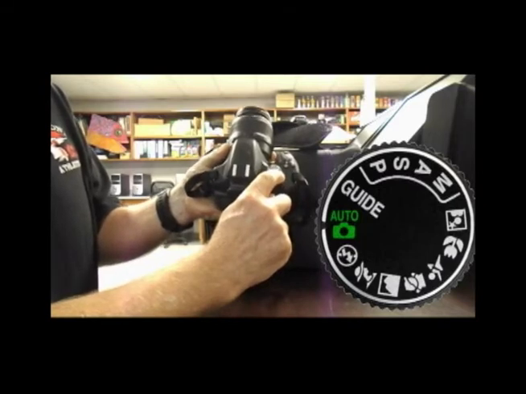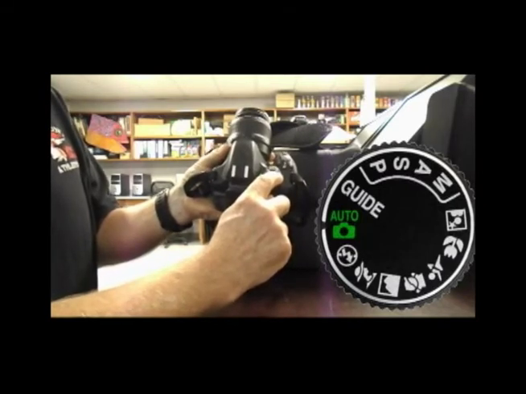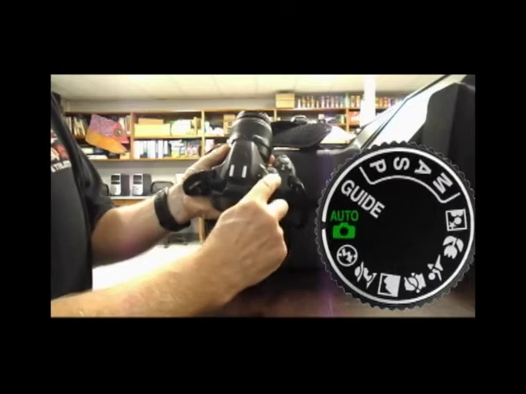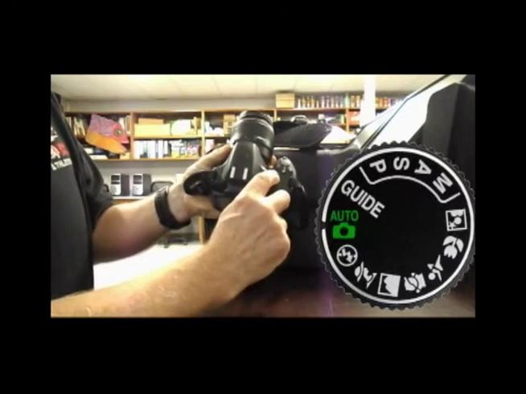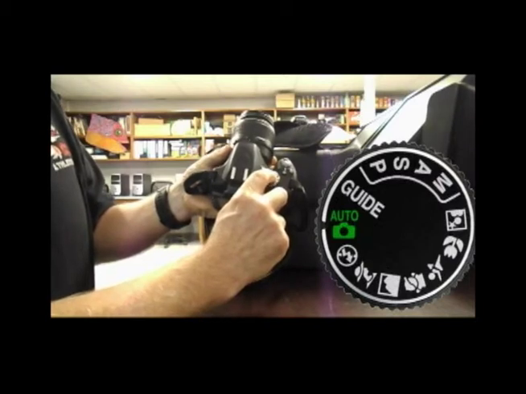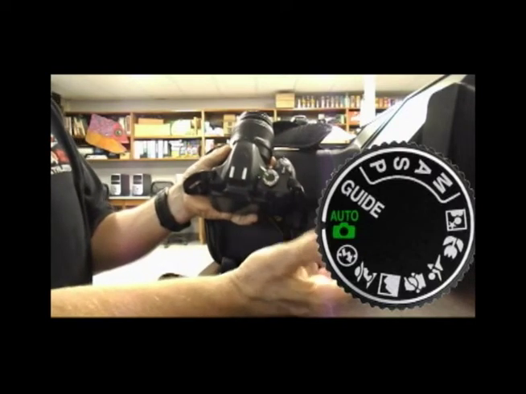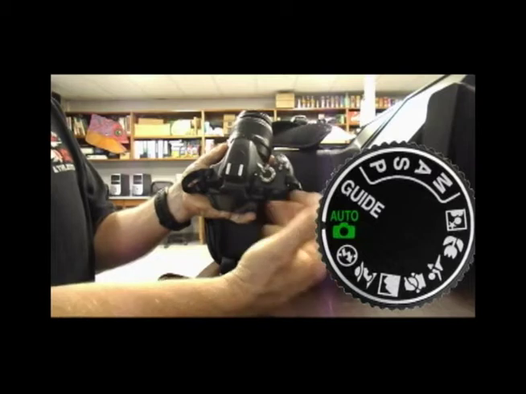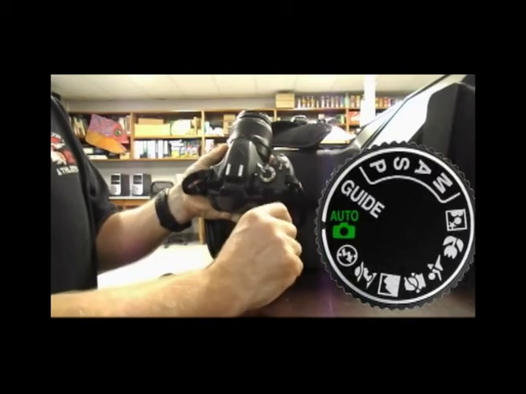The reason I'm asking you to do that is when we get more advanced, like in the next couple weeks, we'll be going to the M, the A, the S, and the P, which is manual, aperture setting, shutter setting, and program. But they take a little bit more understanding of what aperture is and what shutter is, and we're not right there yet, but we will be.